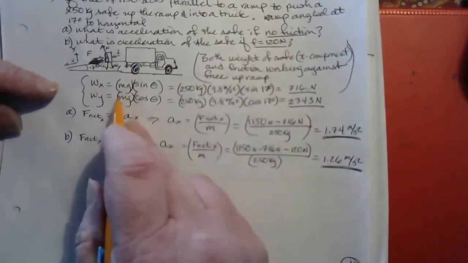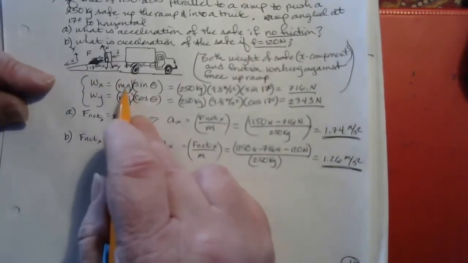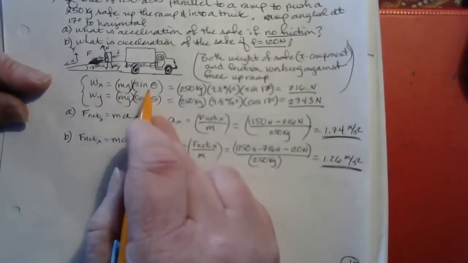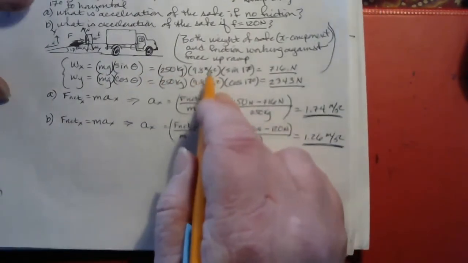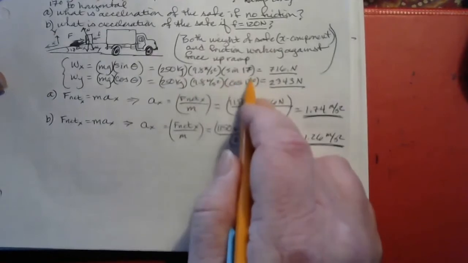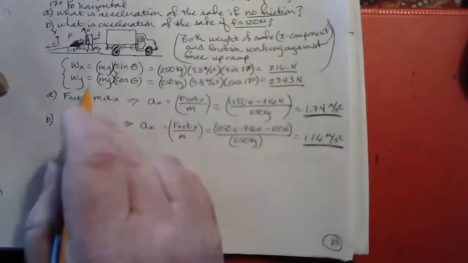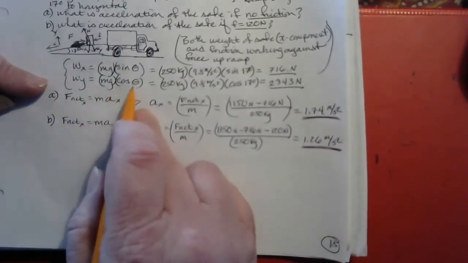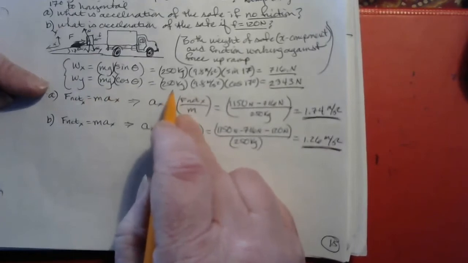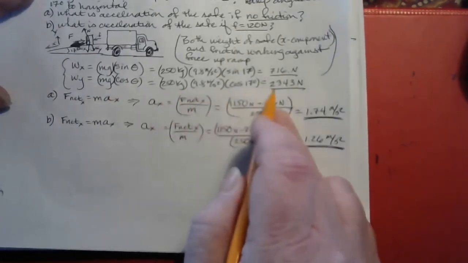The X component of the weight, again, because this is on an incline, is going to be mg sine theta. So that's 250 kilograms times 9.8 meters per second squared times the sine of 17. That's 716 newtons. The Y component of the weight is going to be mg cosine theta, and that's 250 kilograms times 9.8 meters per second squared times cosine of 17.